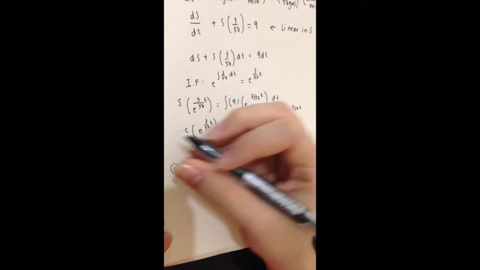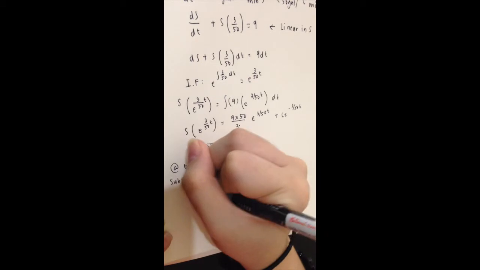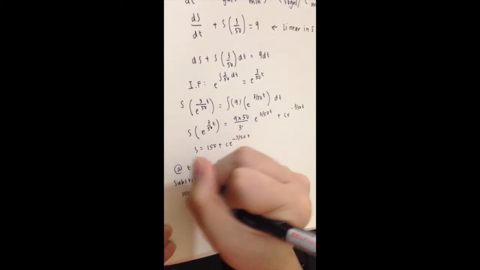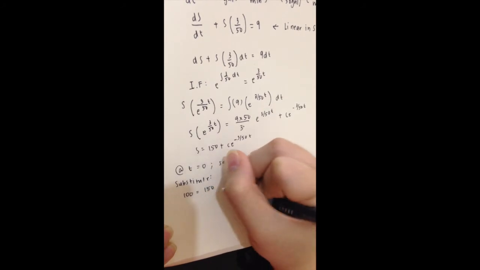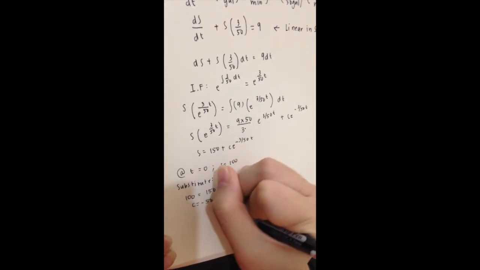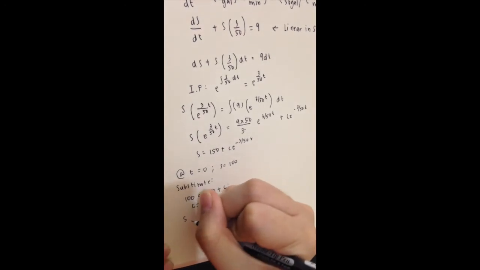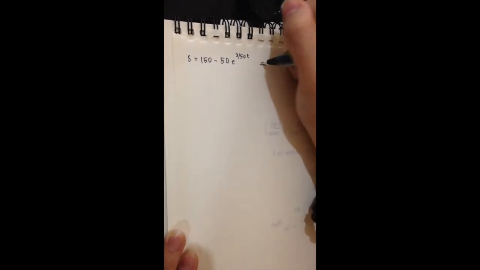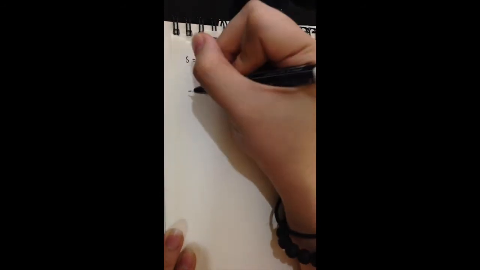At t equals 0, S equals 100. So we substitute: 100 equals 150 plus C. So we will have C equals negative 50. S is equal to 150 minus 50 e to the negative 3 over 50 t. So that's S of t.